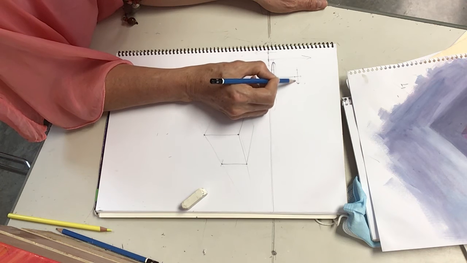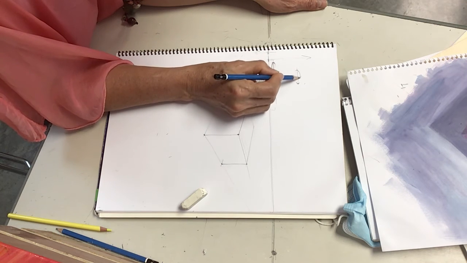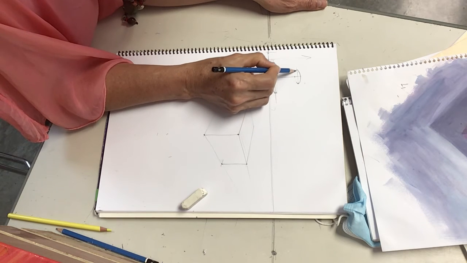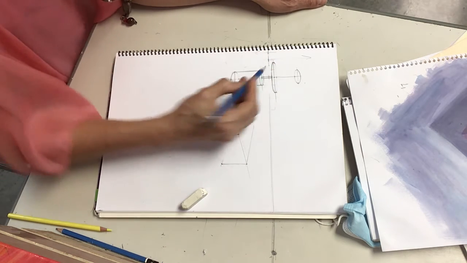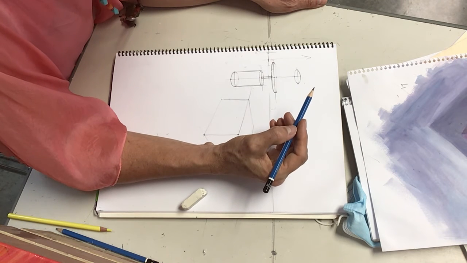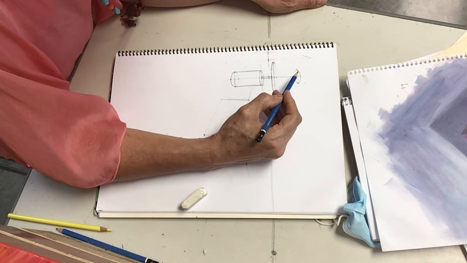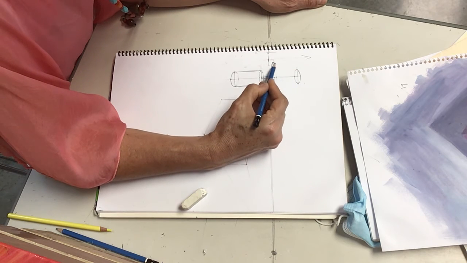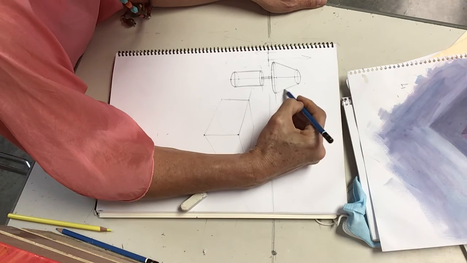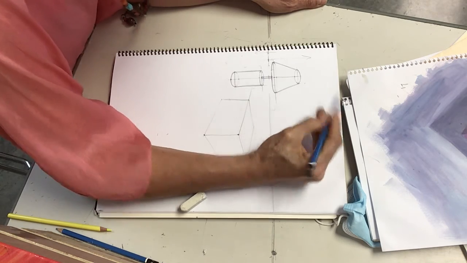Alright, then we draw the corners and then we connect. I won't be drawing the one at the bottom because in this position I won't be able to see it. Alright, and then I connect the edges. That's it. How beautiful this is looking, huh?